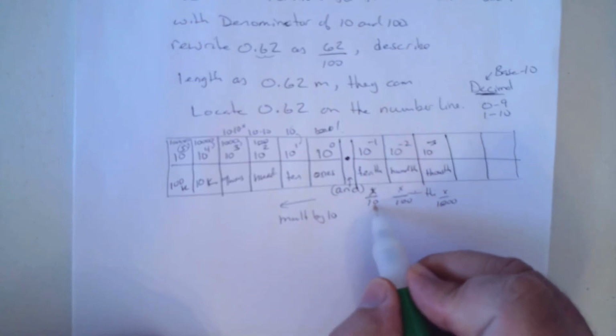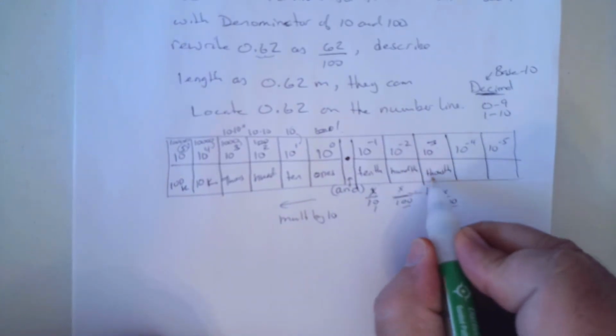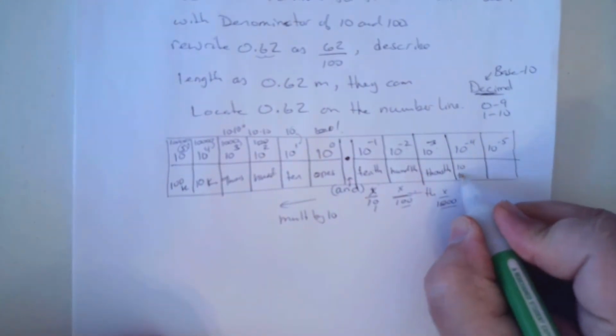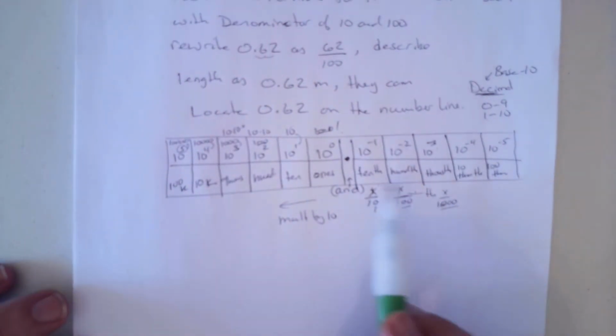It's 1 over 10. On the bottom, we have 2 zeros. On the bottom, we have 3 zeros. And so on and so forth. So this is the tenth, hundredth, thousandths, ten thousandths, hundred thousandths, and so on and so forth. But if it ends in a th, we know it's a decimal.